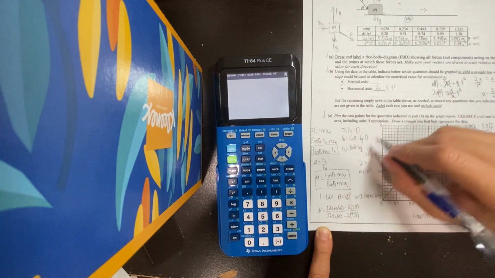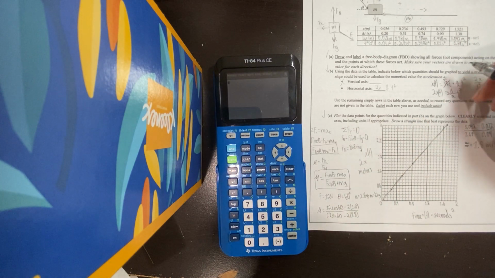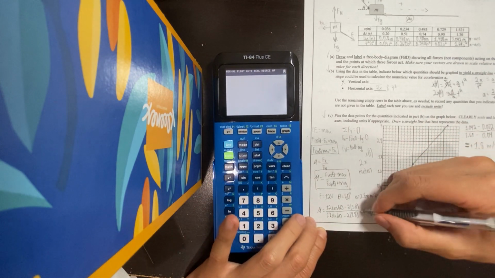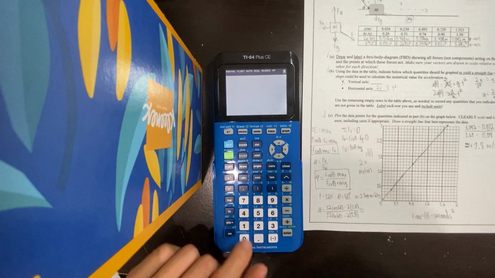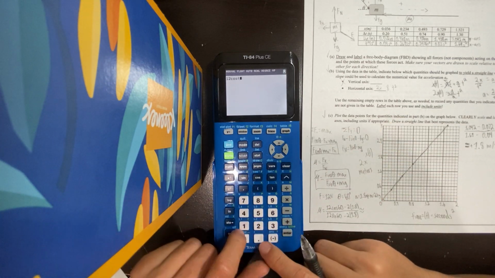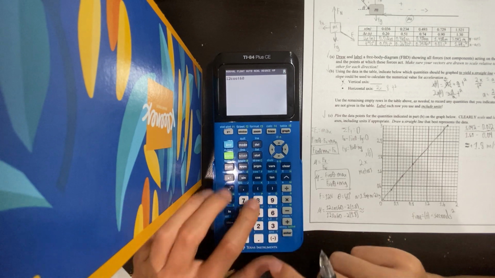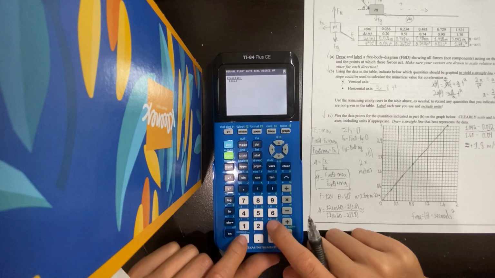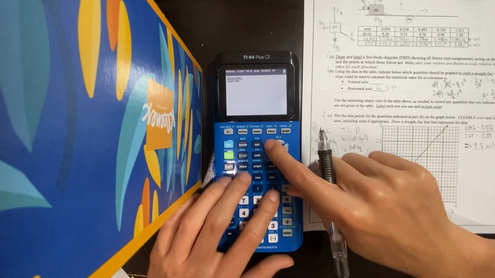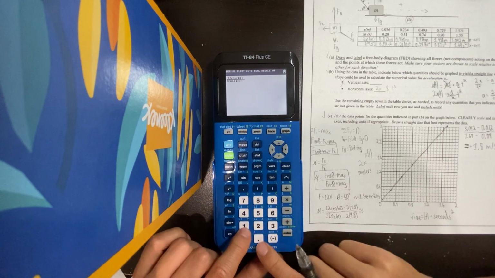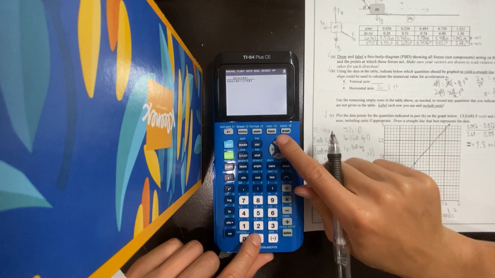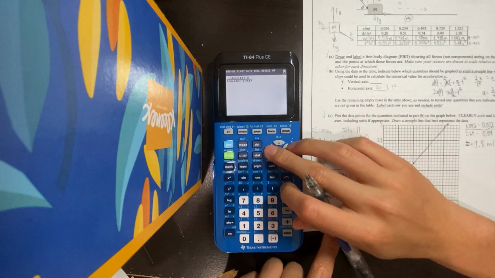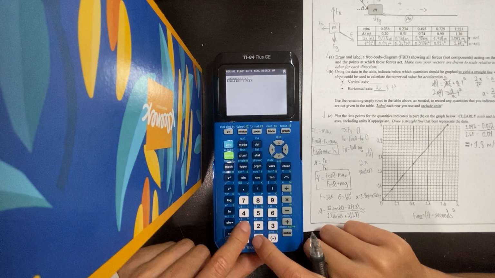G is going to be 9.8 because that's the acceleration due to gravity. And so mu k is going to be approximately... it's a plus sign, I'll change that in a bit.